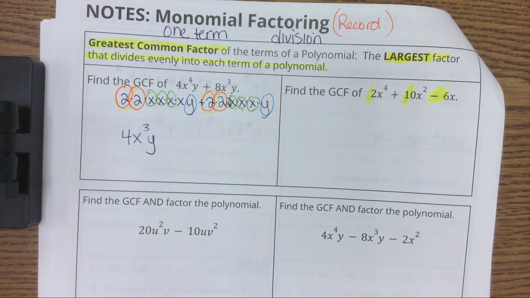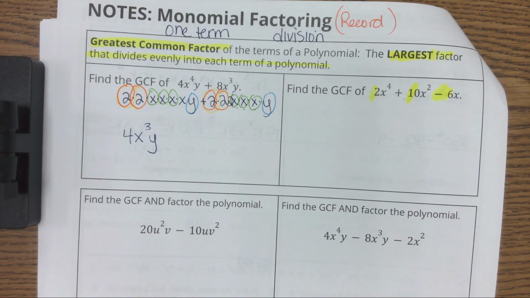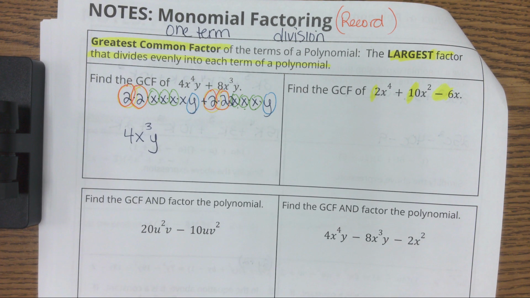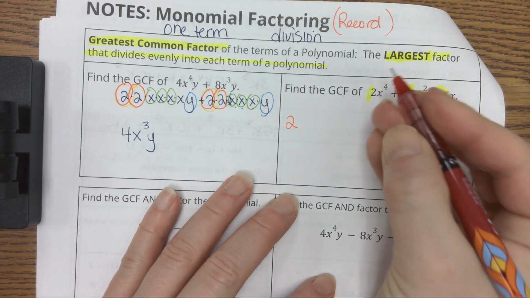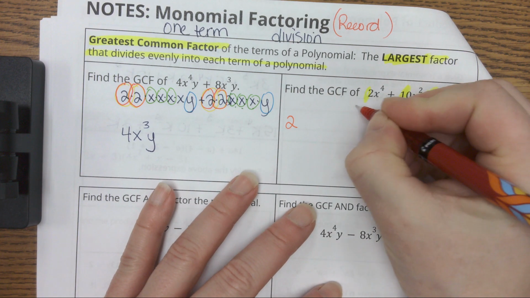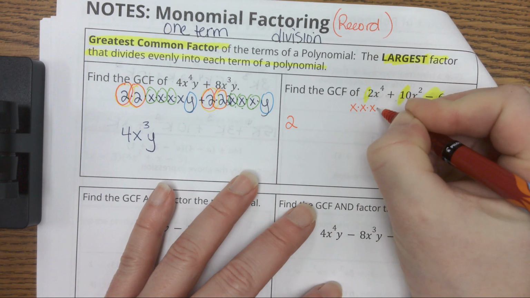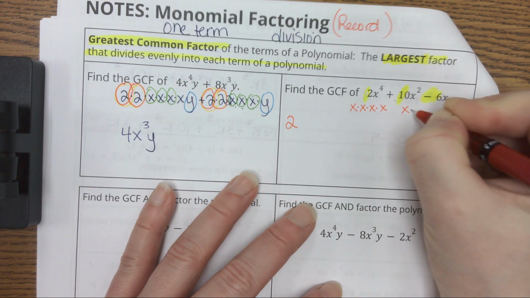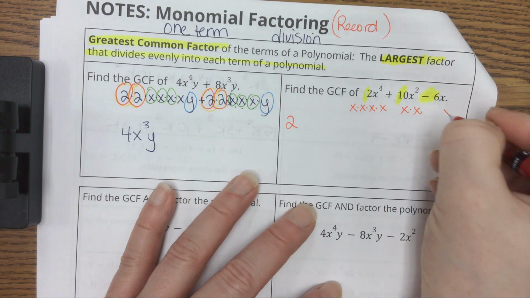What's the highest number that goes into all 3? 2, 10, and 6. Only a 2. Sometimes you're going to find that there's no number, just a 1 that goes in. All right, so we know that the number part is 2. If it helps you, write out this. X to the fourth means that. X squared means that. This has just 1 x.